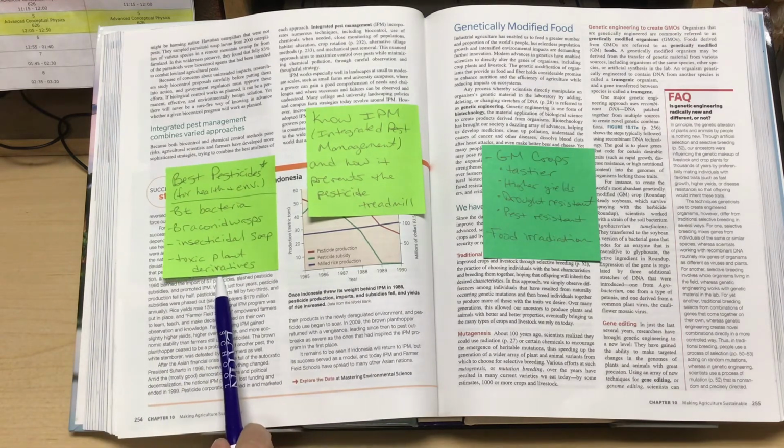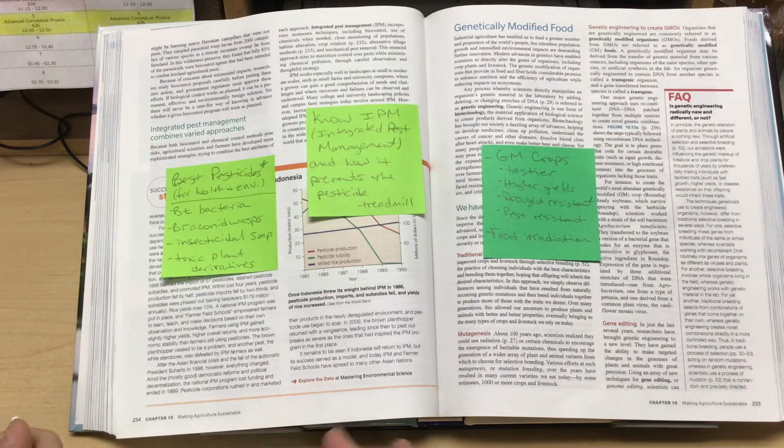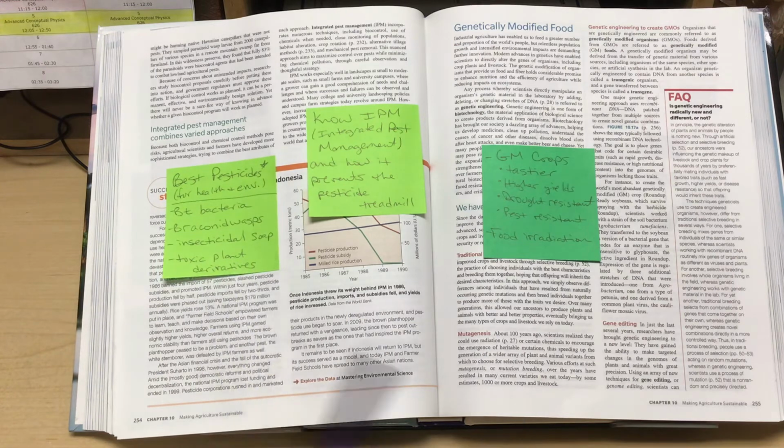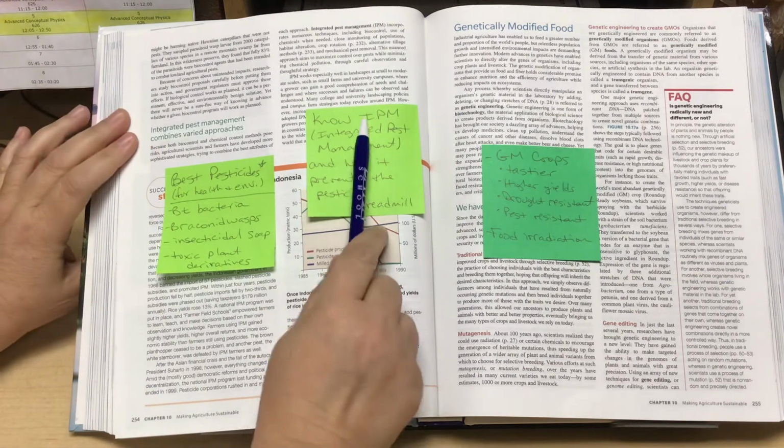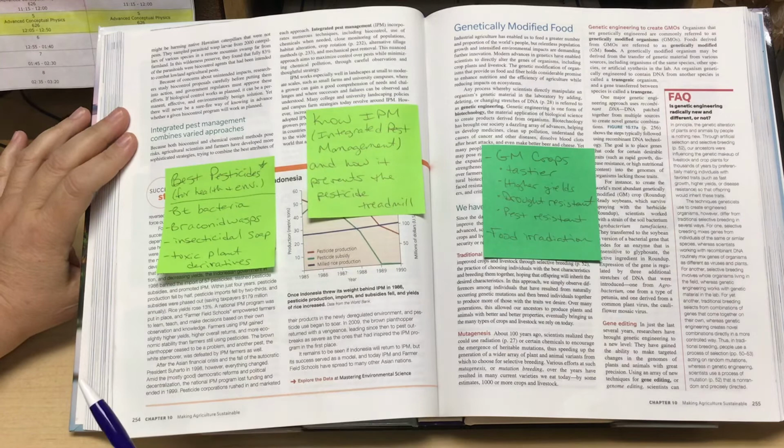Or toxic plant derivatives are sometimes used. If you think about something like poison ivy, it has a toxin in it. Poison ivy is not something that we would use to spray on crops, but other plants put out other toxins that can kill things off, and we can use plant derivatives to get rid of bugs or other types of weeds.